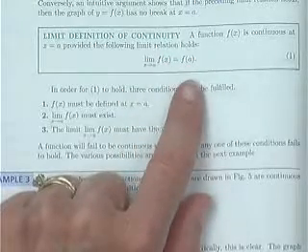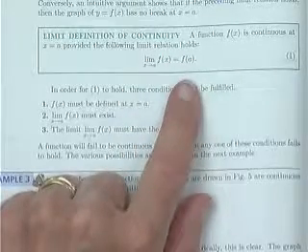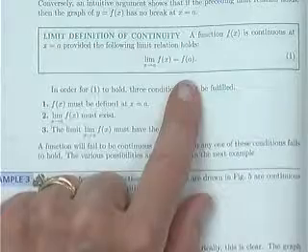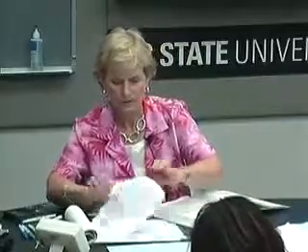The limit as x approaches A has to match the value of the function there. Okay? All right, so now let's go to some exercises and have some fun. You have to have a y value. The limit has to be the same thing.